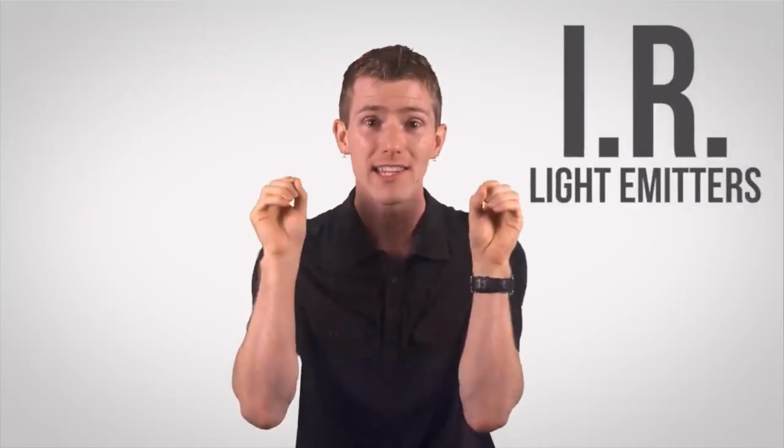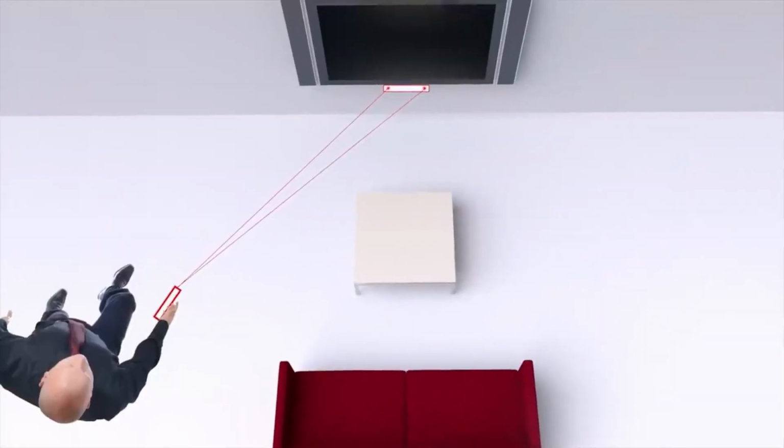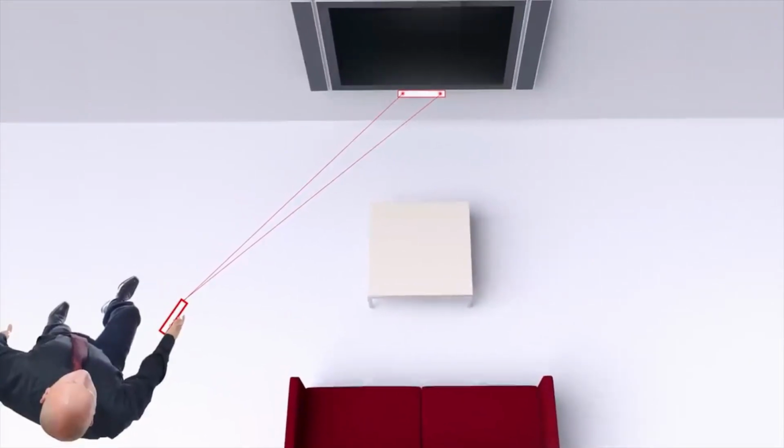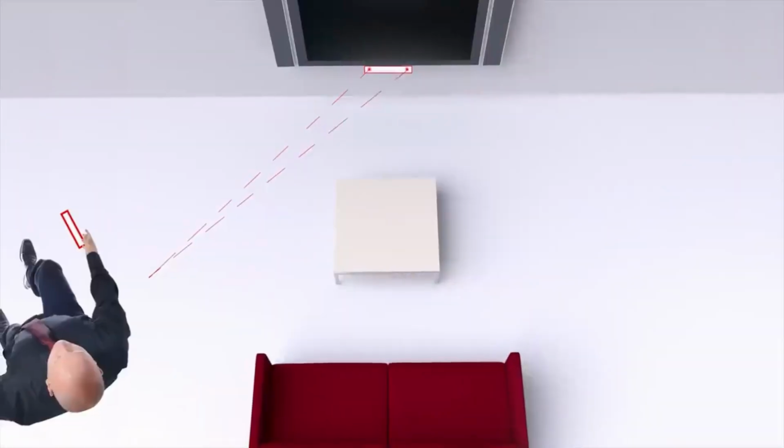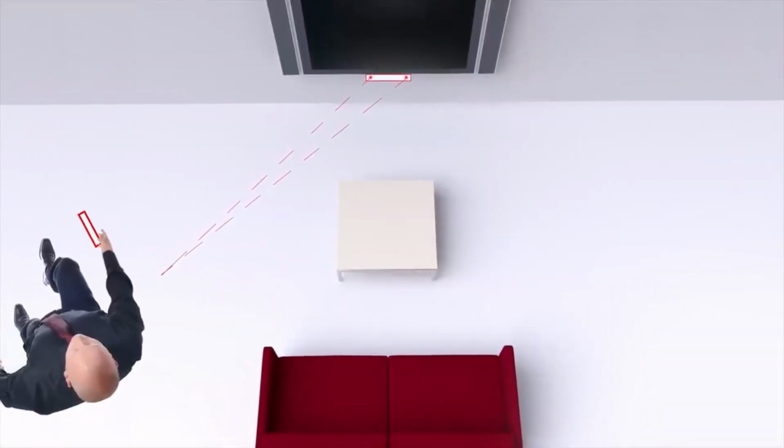The original Wii used infrared or IR light emitters, 2 of them on a little bar under your TV, and cameras in each of the controllers to pinpoint the exact location of the controller in the room to further enhance the motion control experience. The disadvantage of a light-based system is that breaking the line of sight makes them stop working entirely, and without high frame rate cameras, performance can be a little laggy and uninspiring.